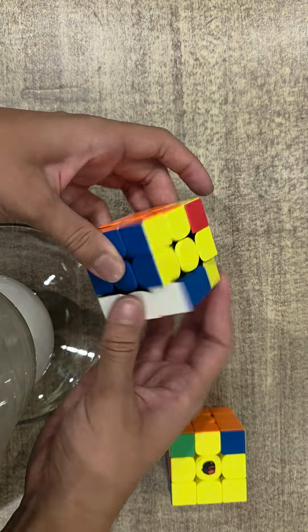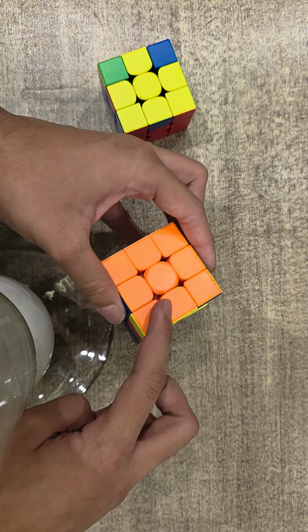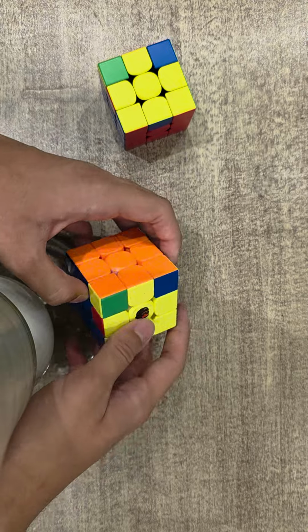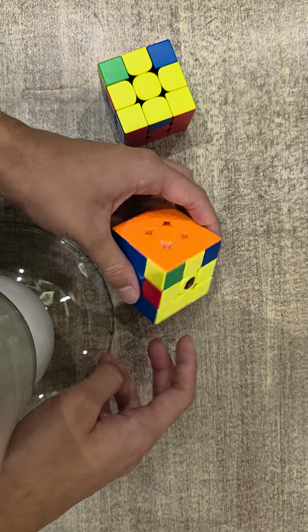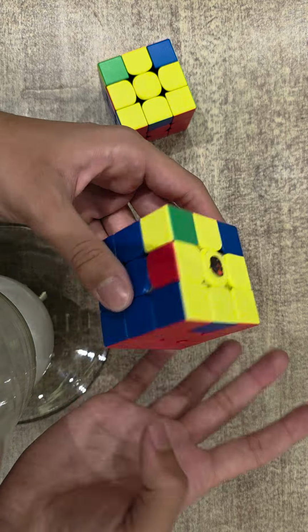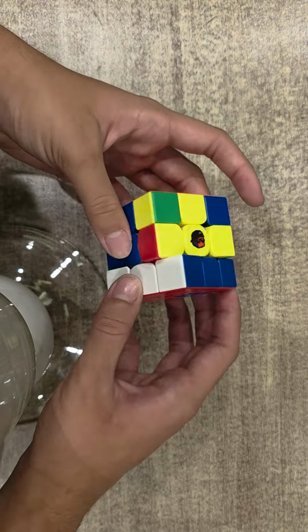So you also see this huge block over here, which is the same color, along with a small block at the back. If these two edges need to swap, big bar, small block at the back, then you hold it from this angle and perform this algorithm.